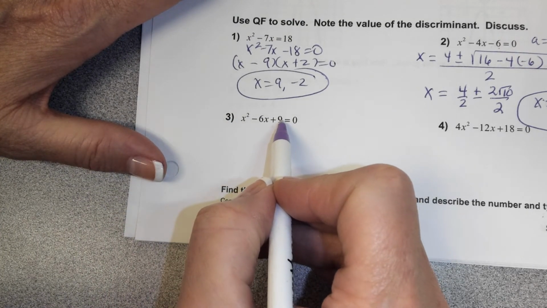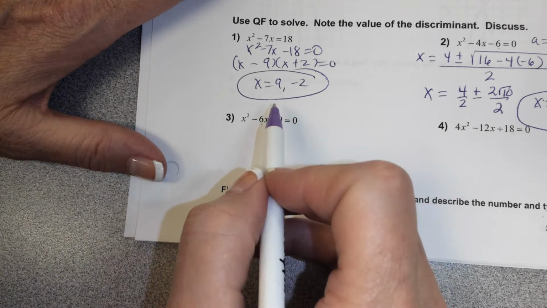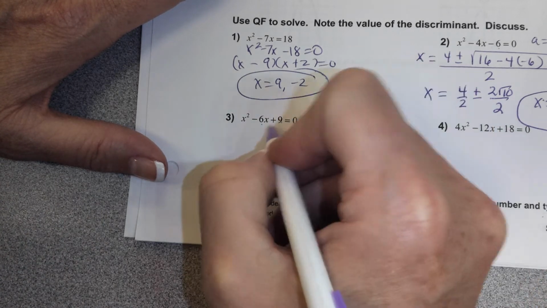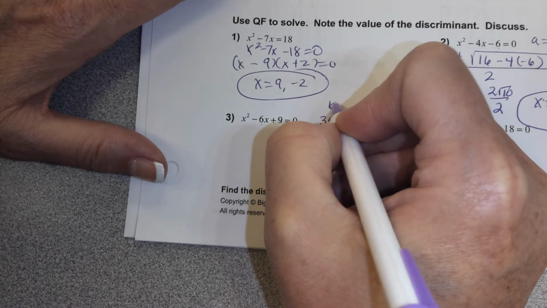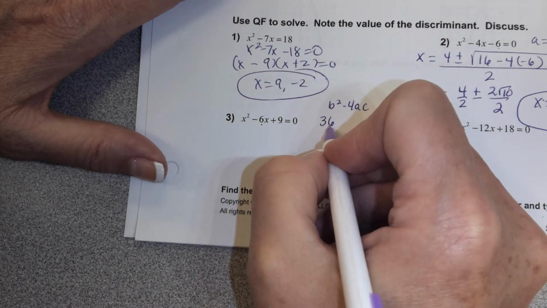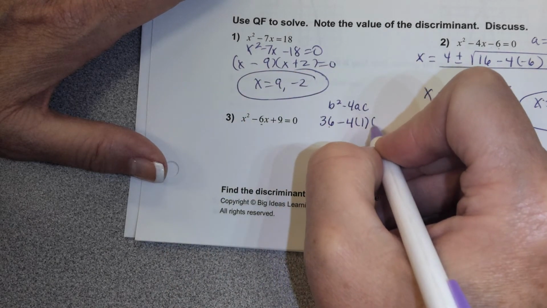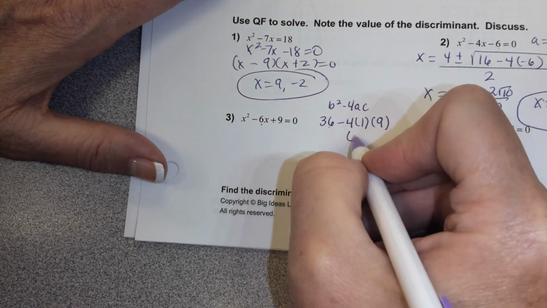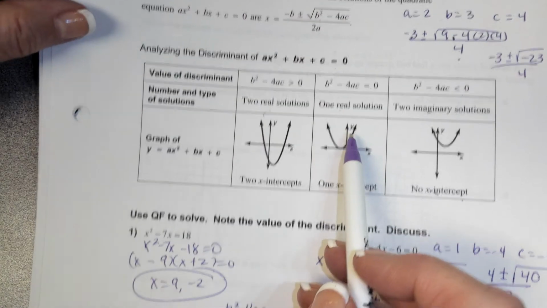Are there numbers that multiply to be 9 that add to be 6? Yeah, 3 and 3. But I want to show you the discriminant, just to show you this. If I just check b squared, which is 36, remember that discriminant, b squared minus 4ac, so negative 6 squared is 36, minus 4 times 1 times c. Well, 36 minus 36 is 0. That means I should get one real solution.